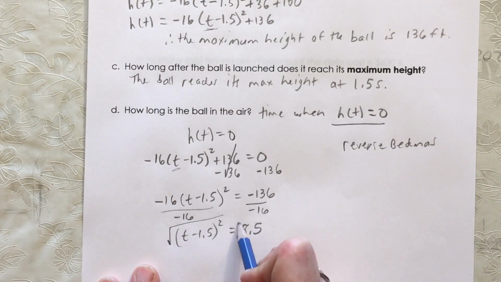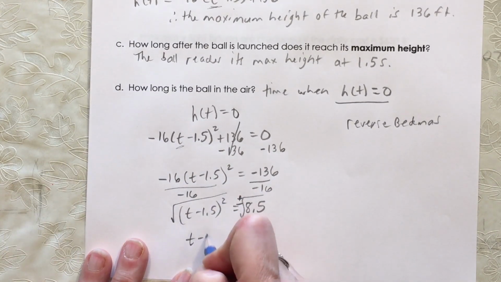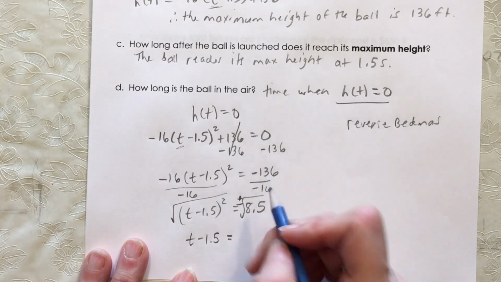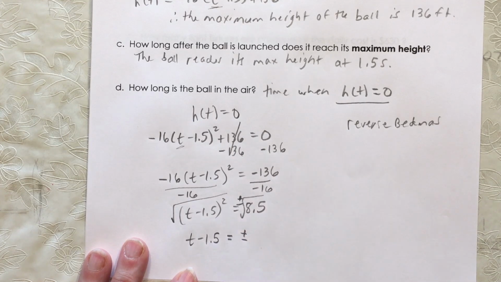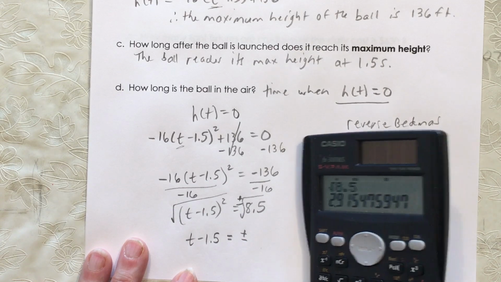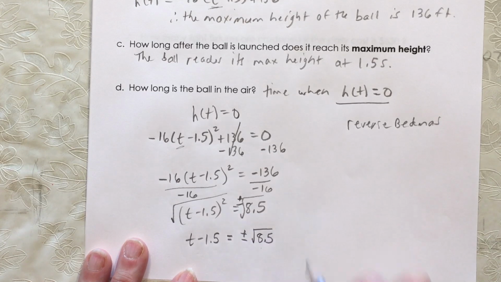Square root, don't forget plus or minus on this side. So t minus 1.5, so square root undoes squared, equals plus or minus. And I'm going to check whether that's a perfect square or not. It's not, so we'll just leave it as plus or minus the square root of 8.5 and let the calculator do the work for us in a minute.